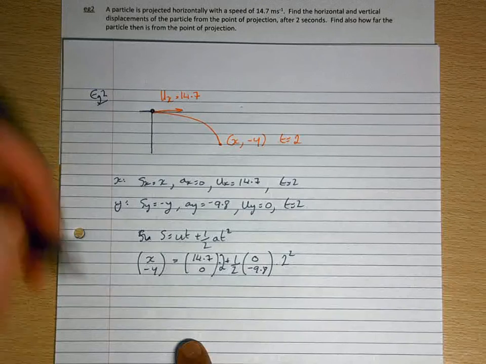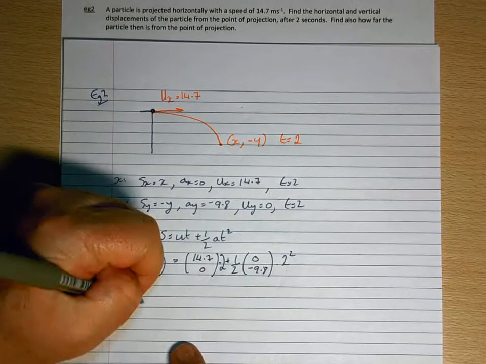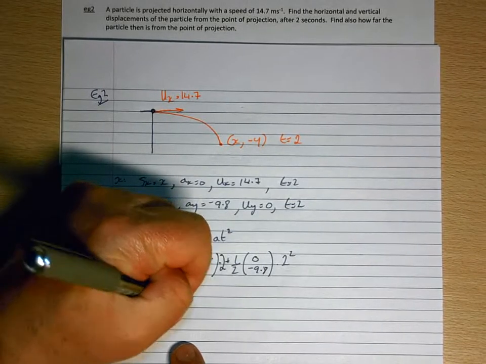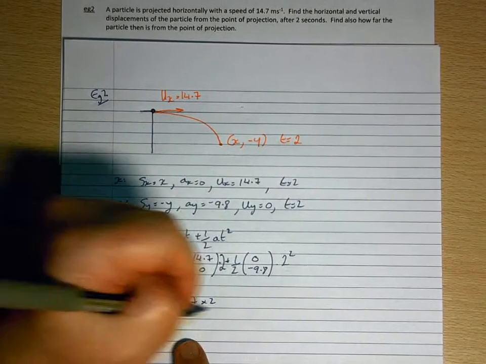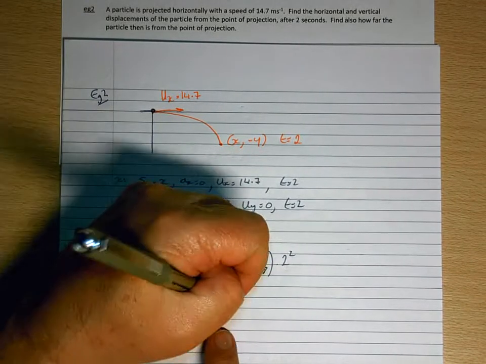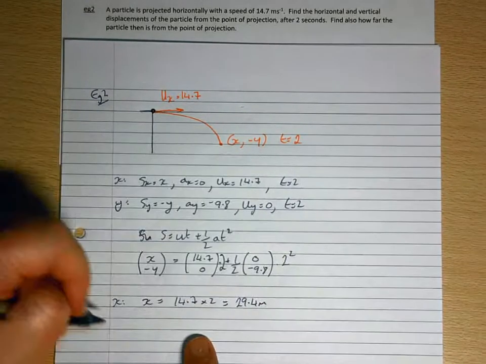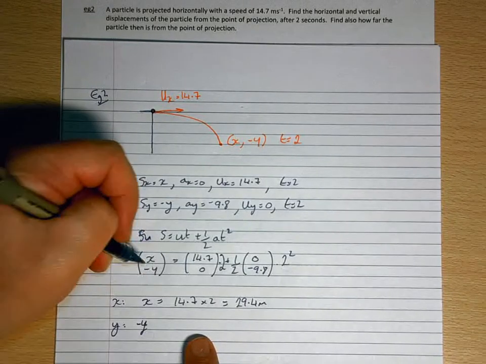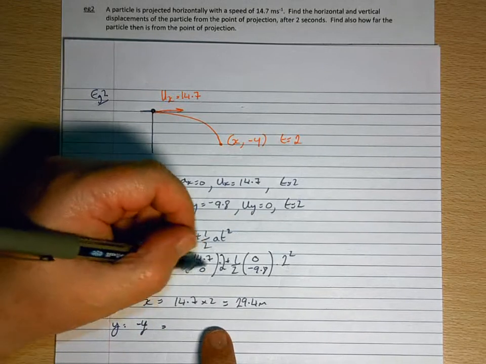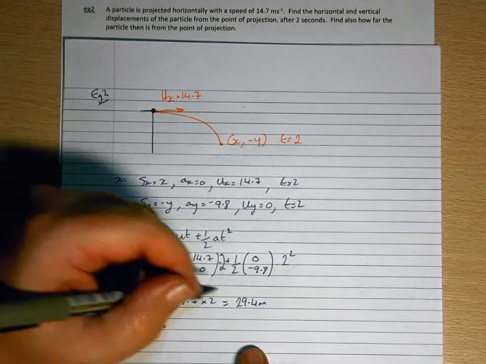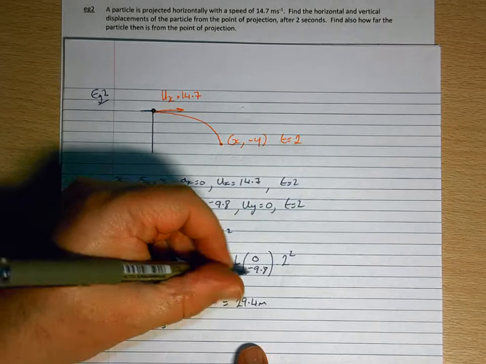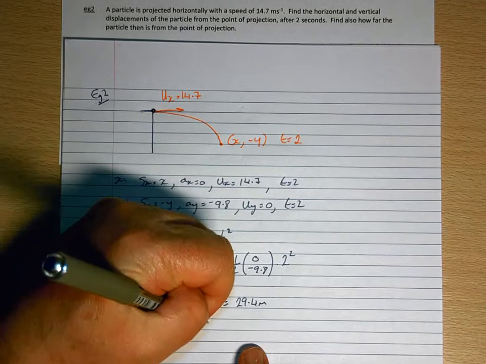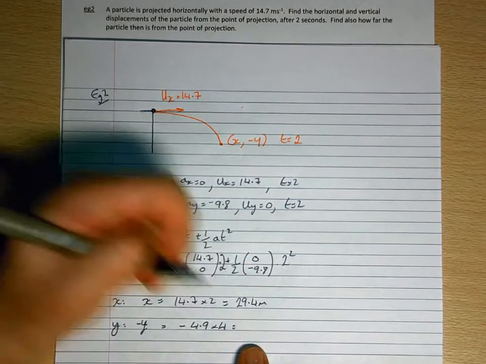Separating that out into its horizontal and vertical, I'm going to have x equals 14.7 times 2, which is 29.4, and for y, I've got minus y equals 0 plus half times minus 9.8, that is minus 4.9, times 2 squared, which is 4.